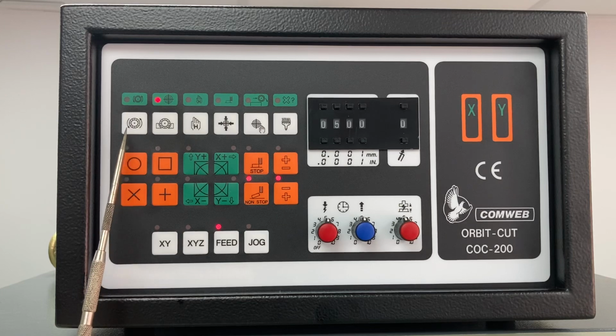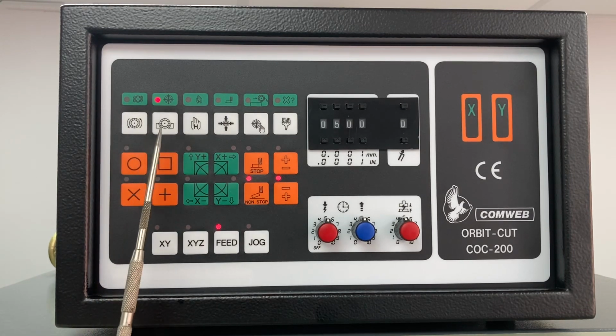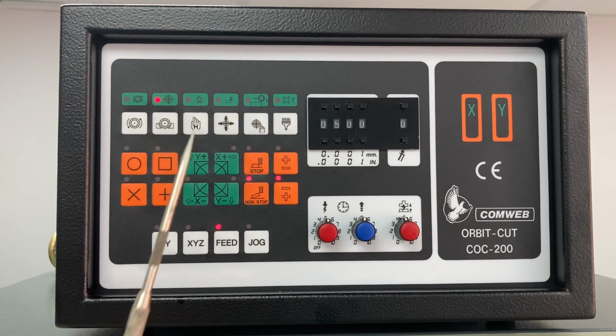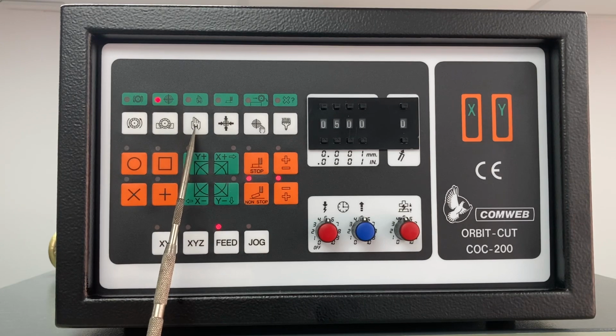Once you select a program, this is the run button, which starts operations. This is the stop button, which stops where you are, returns to center. This is the halt button, which halts exactly where you are but stops the orbit.